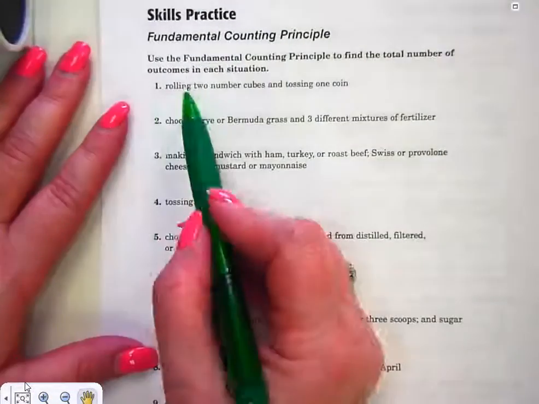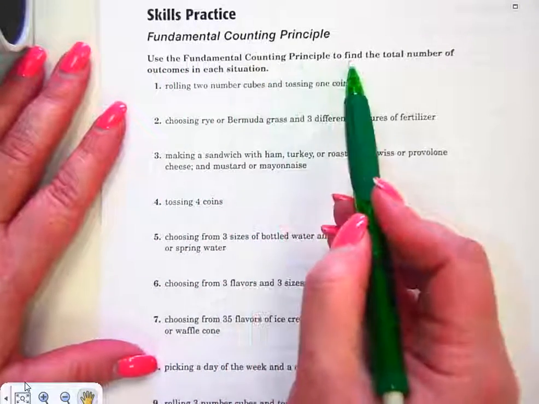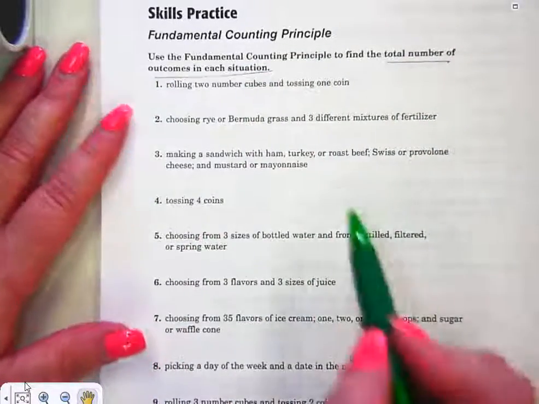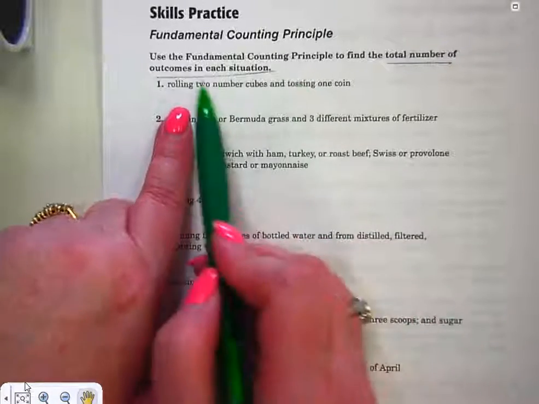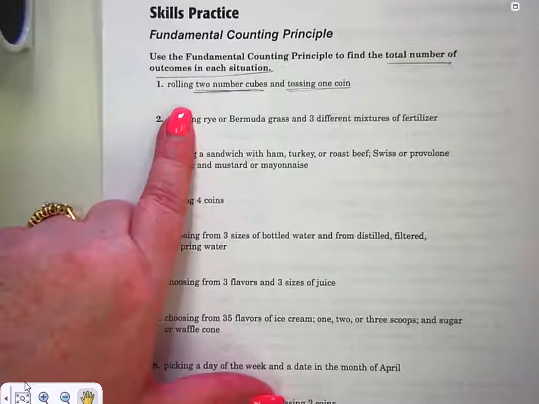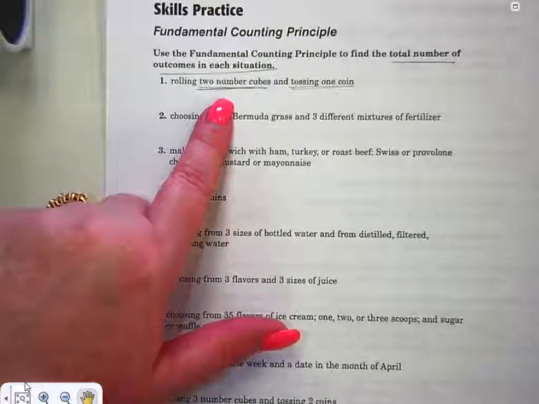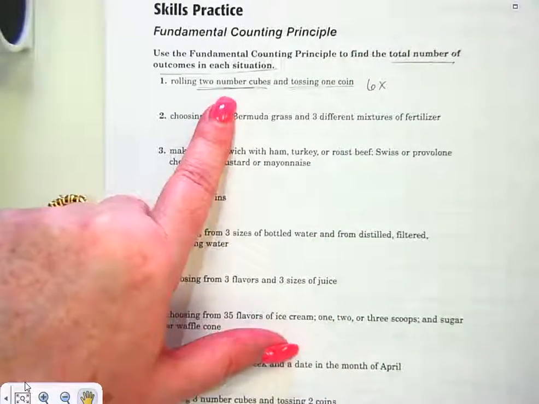Number 1. It says use the fundamental counting principle to find the total number of outcomes in each situation. So, what is going to be the number of outcomes if I roll 2 number cubes and toss 1 coin? So, how many outcomes are there if I roll 1 number cube? 6. And how many if I roll the other number cube?